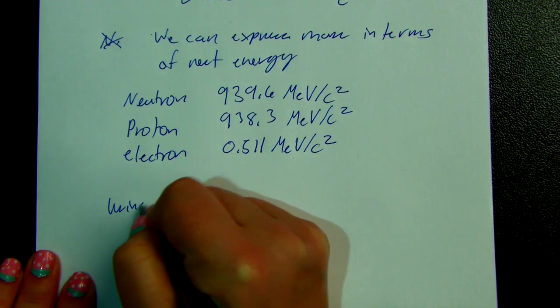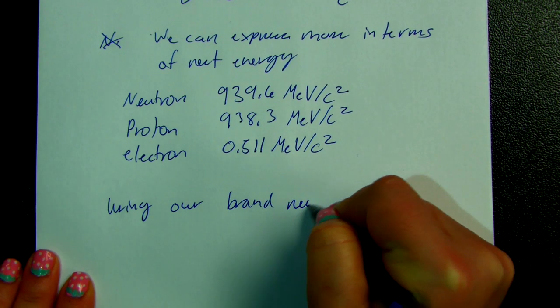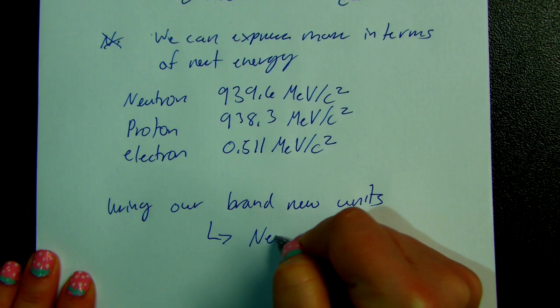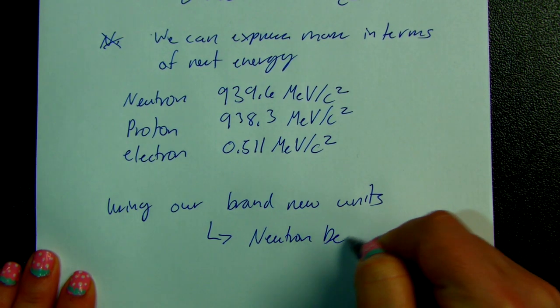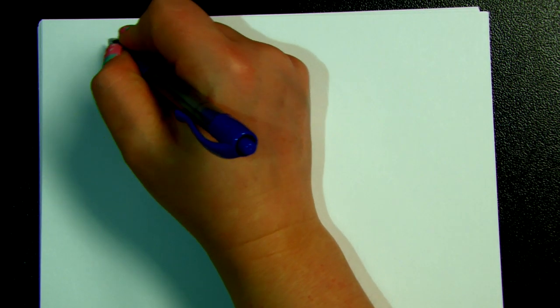So using our brand new unit, let's look at neutron decay, because it's also really fun to say. Okay, so in our neutron decay, we have a neutrino.